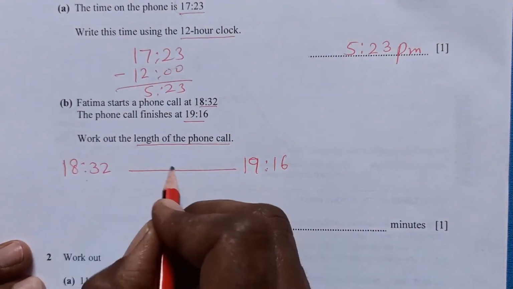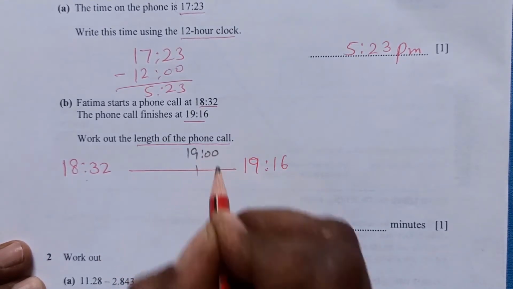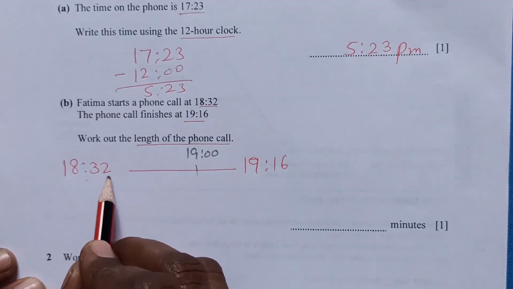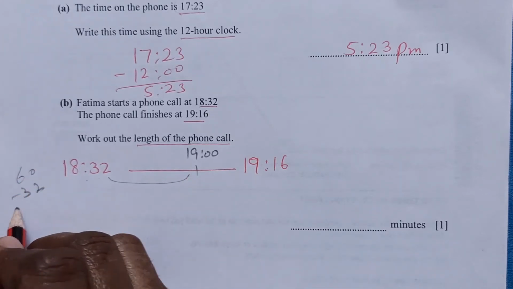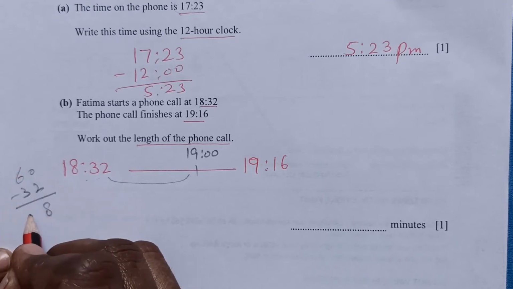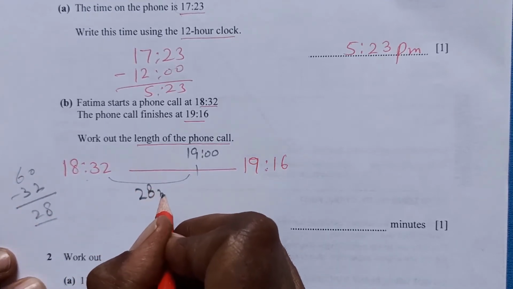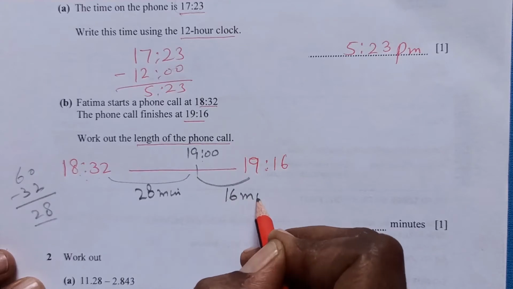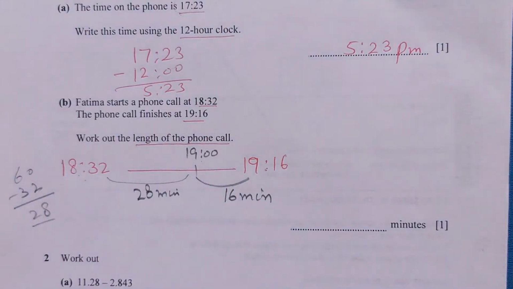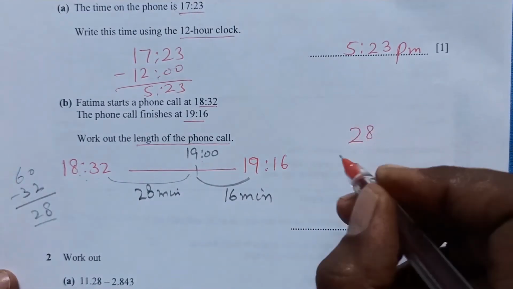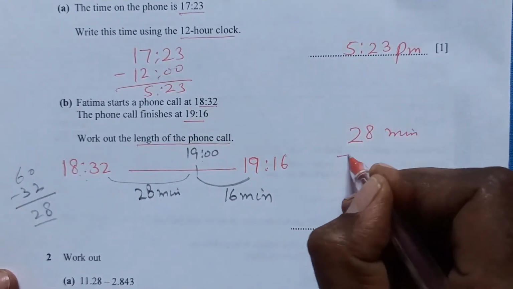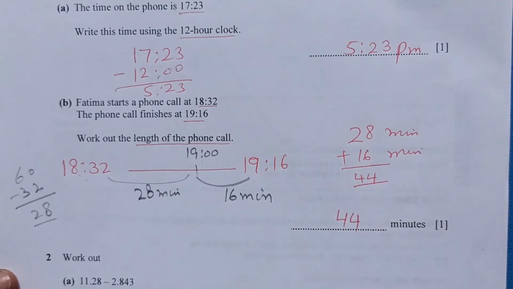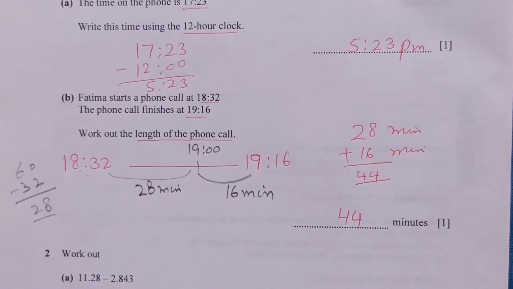So from 18 to 19 hours, right? From 18:32 up to 19, that means 60 minus 32, which is 28. So this is 28 minutes from 18:32 to 19. Plus we have 16 minutes from 19 to 19:16. So we add them together. Total length of the call is 28 minutes plus 16 minutes, which is 44 minutes, right? So that was question number 1.